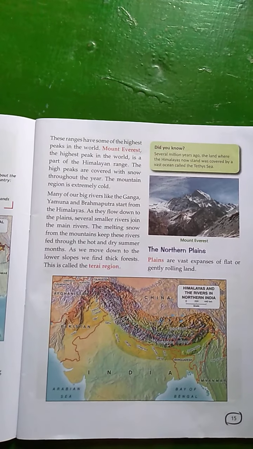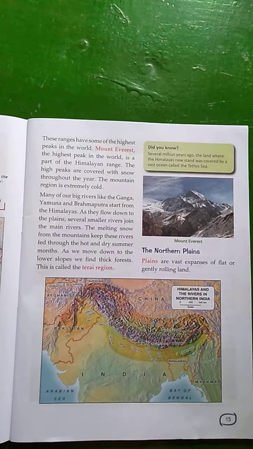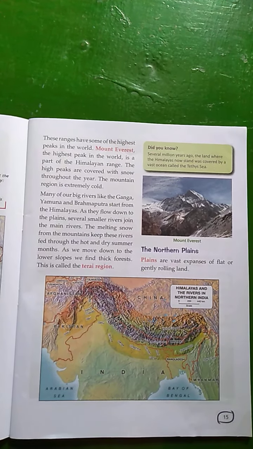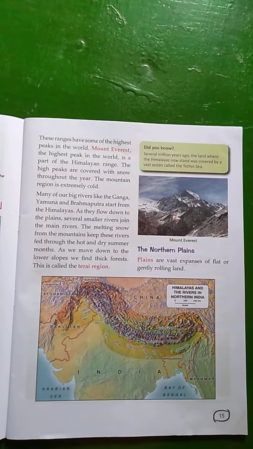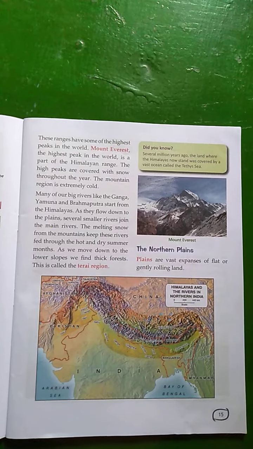These ranges have some of the highest peaks in the world. Mount Everest, the highest peak in the world, is a part of the Himalayan range. The high peaks are covered with snow throughout the year. The mountain region is extremely cold.